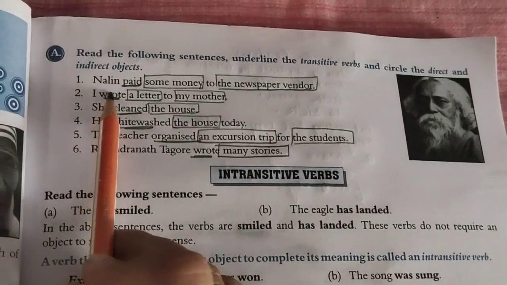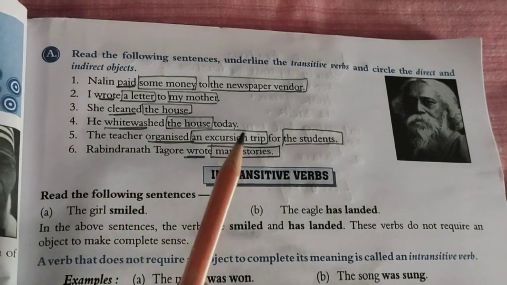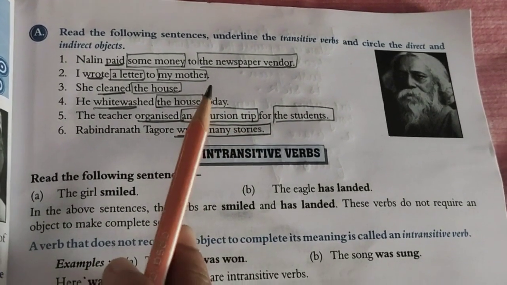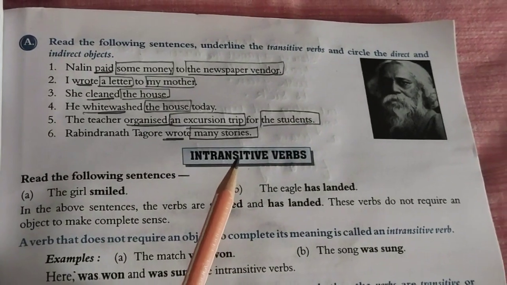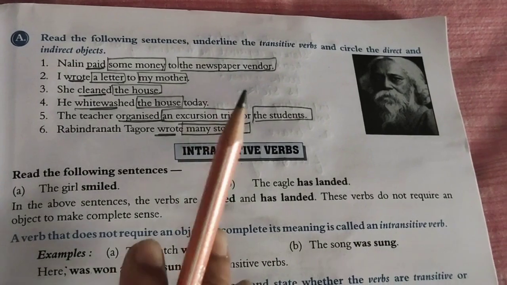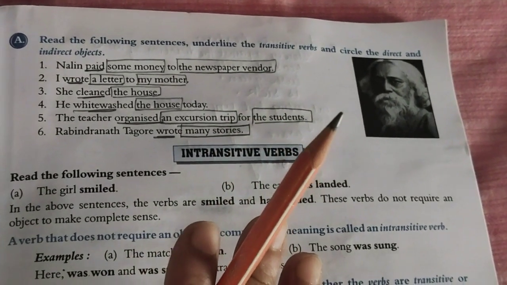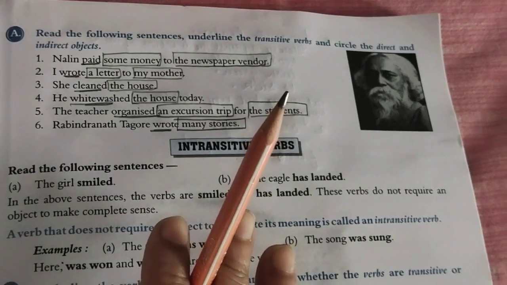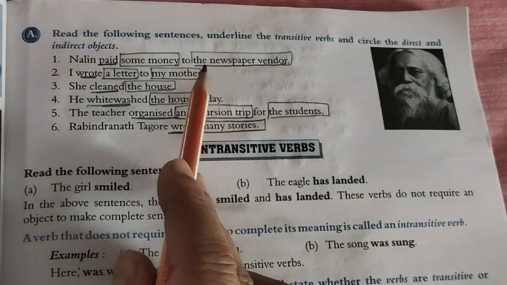The sentence is, Nalin paid some money to the newspaper vendor. You have to write down which is the direct object and which is the indirect object, because they have given only one direction, that you circle the direct and indirect objects. And you have to underline the transitive verb also. So Nalin paid some money.